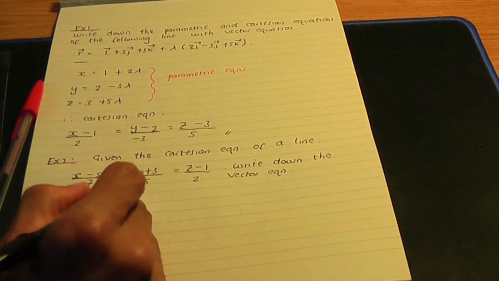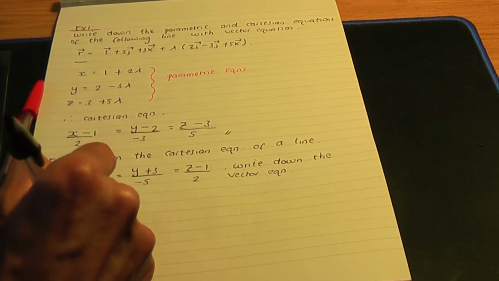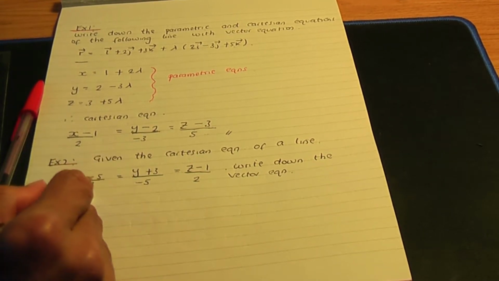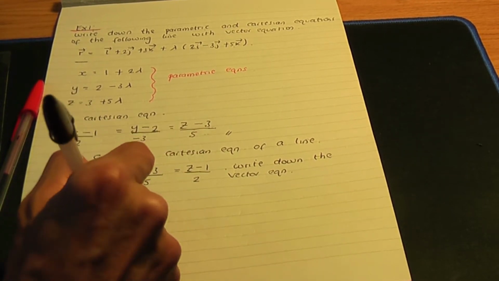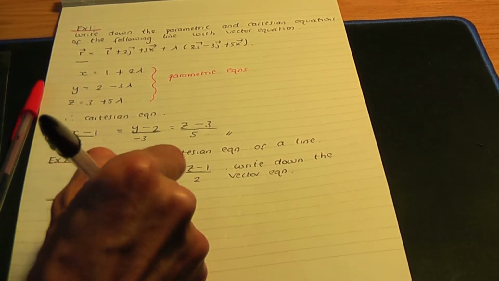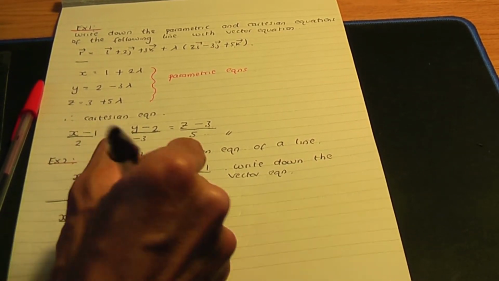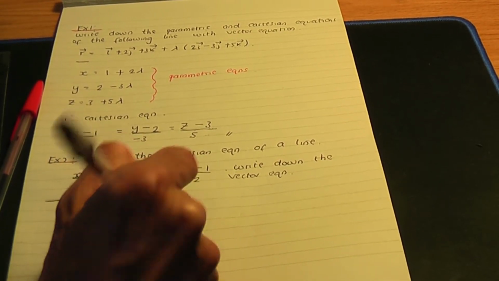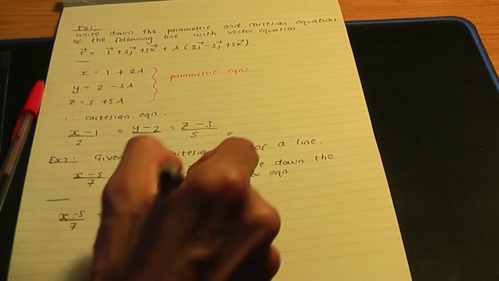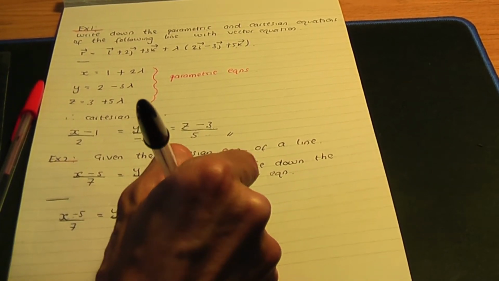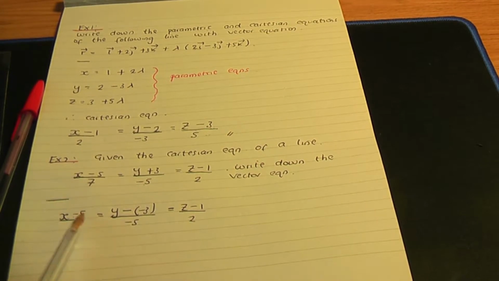So first of all, let me rewrite this as, so x minus 5 over 7, so there's already a minus sign here. However, y plus 3 over minus 5, I'm going to write that as y minus minus 3 over minus 5. Okay, and that is equal to z minus 1 over 2. So I have minuses here.